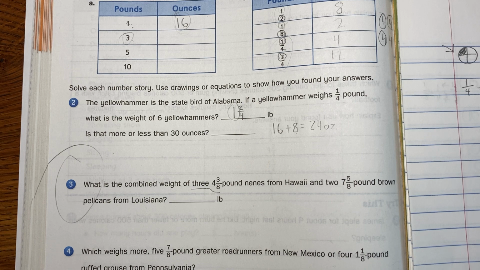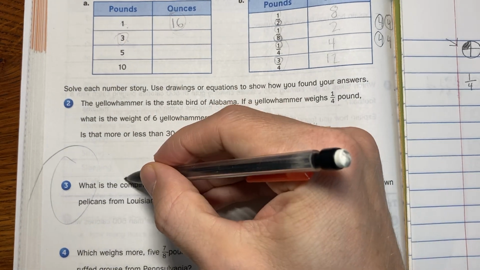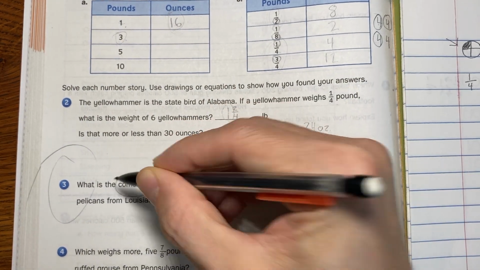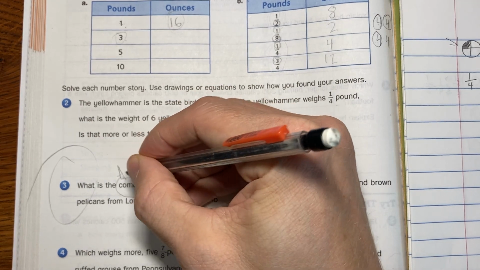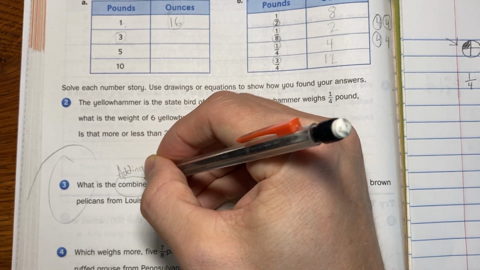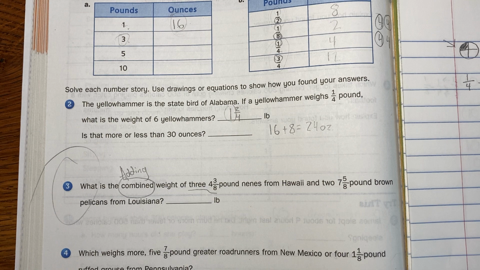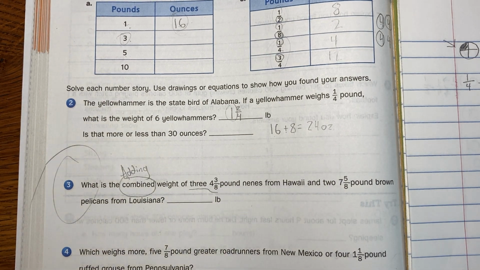So let's figure out what we need to do here. We're combining, and if you're combining something, that usually means we are adding. If you're combining 2 and 4, you get 6. And we're going to add together 3 nenes at 4 3/8 pounds and 2 brown pelicans at 7 5/8.